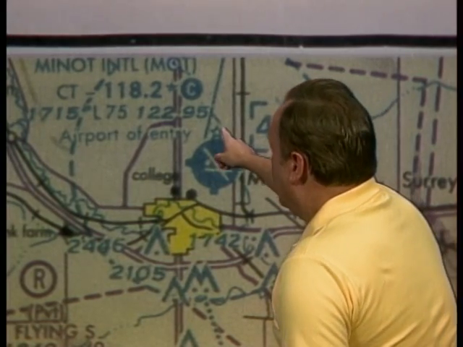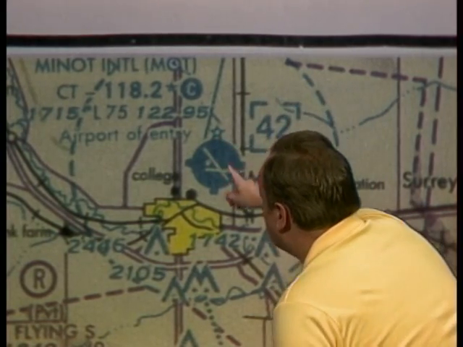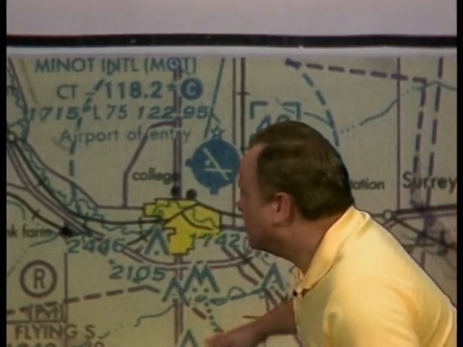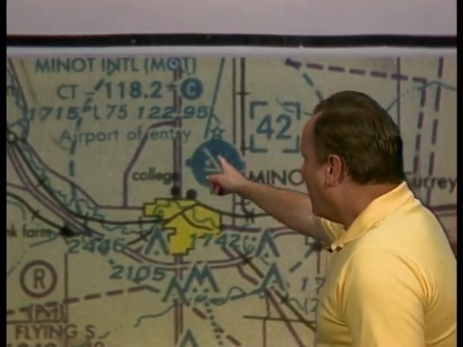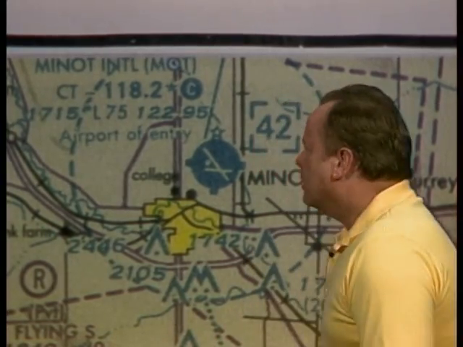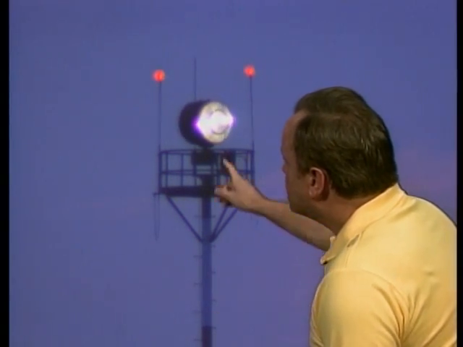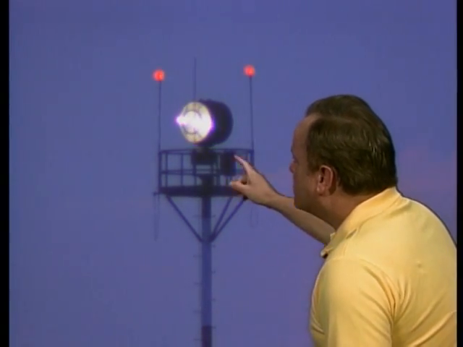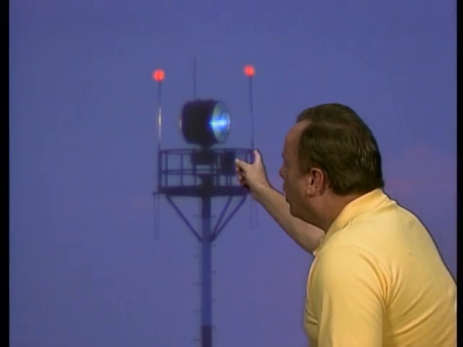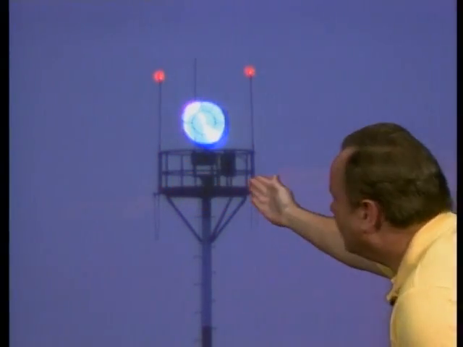One other thing we need to take a look at, I said there's a tick mark on the top of the symbol. In this case, we don't. We see a star instead. What does that star mean? Well, that star means when they have it, that they have a rotating beacon. And a rotating beacon is a light that sits on top of a tall tower that rotates around. One time you'll see a white light, another time you'll see a green light. If you see an alternating white and green light like that, that tells you that's a civilian field.